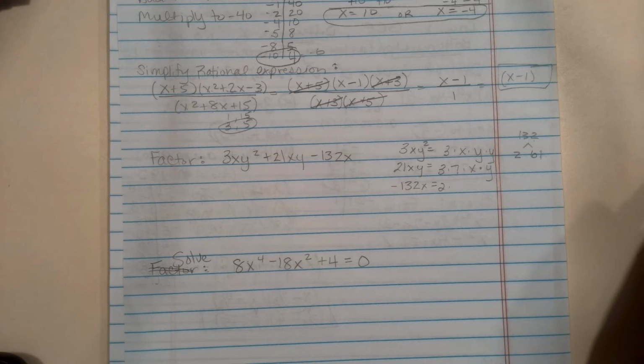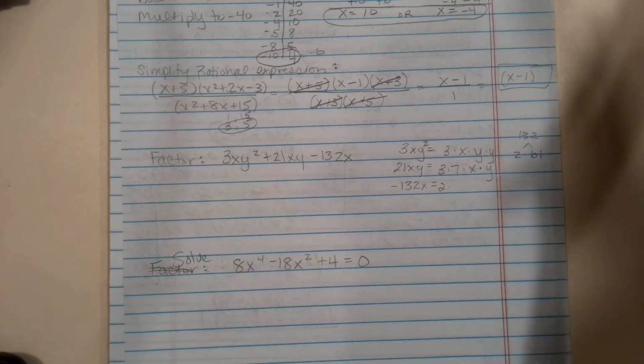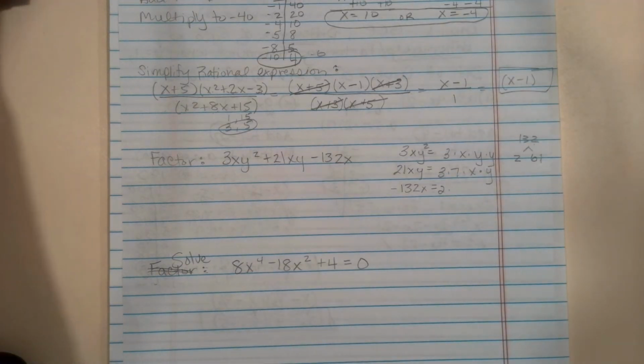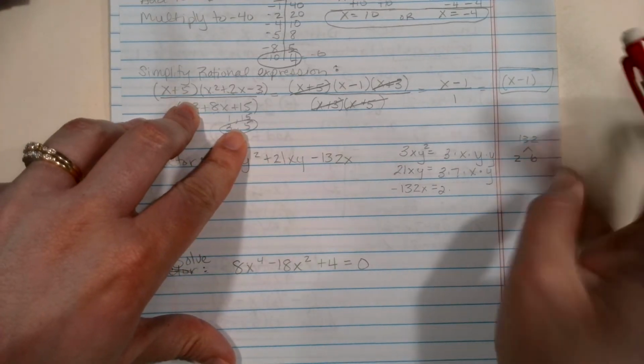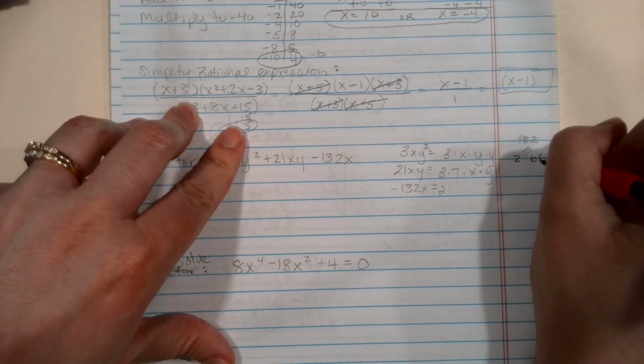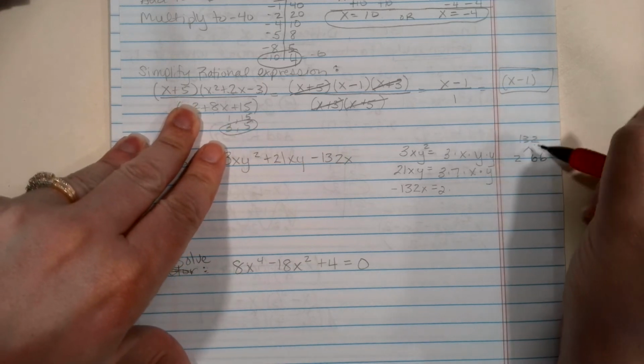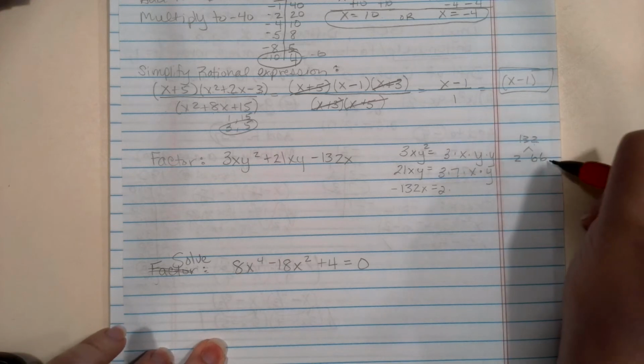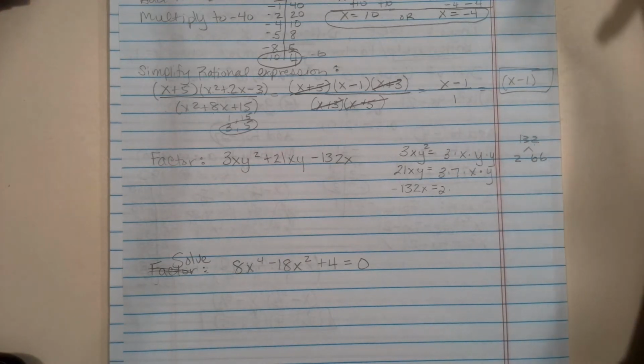What am I doing wrong there? Hang on, I'm just going to check my math. 132 divided by 2. Duh, 66. 2 goes into 13 6 times, leaves a 1, 2 into 12 is a 6. Okay, too much mental math in my head.